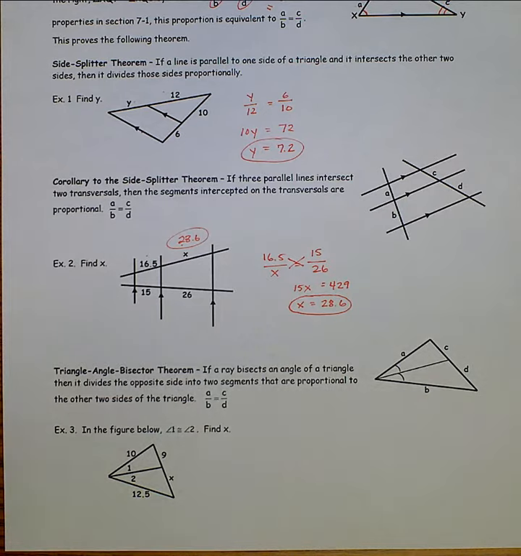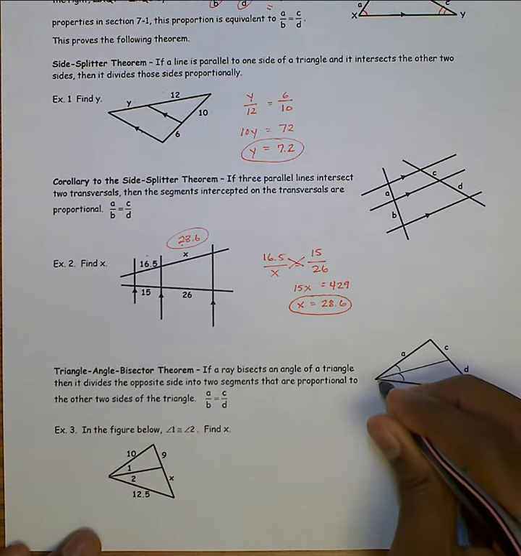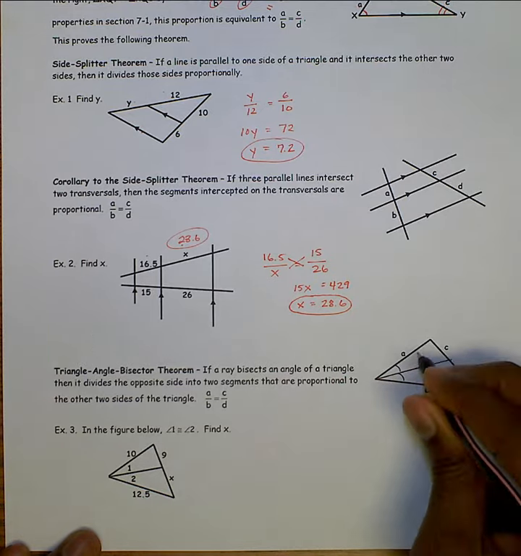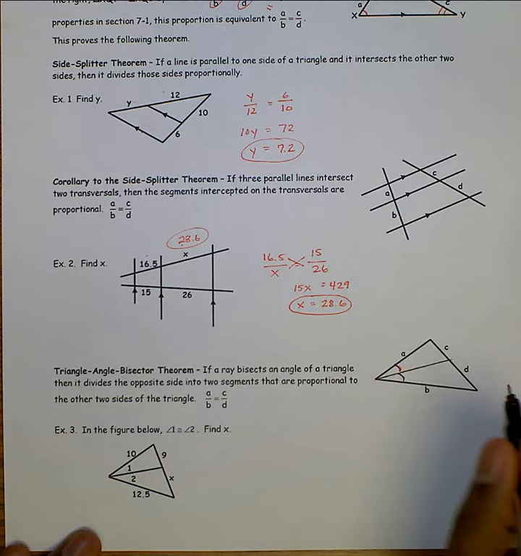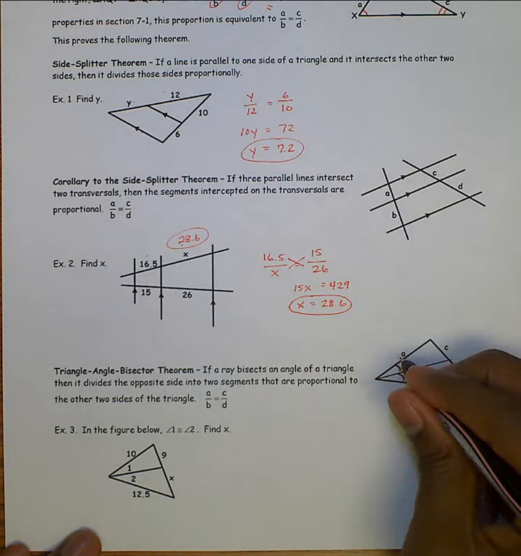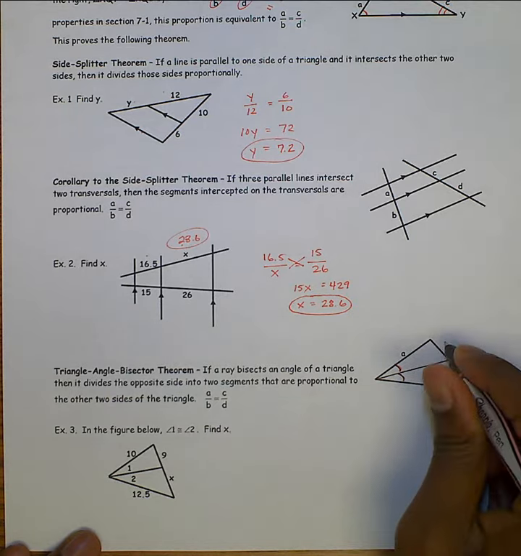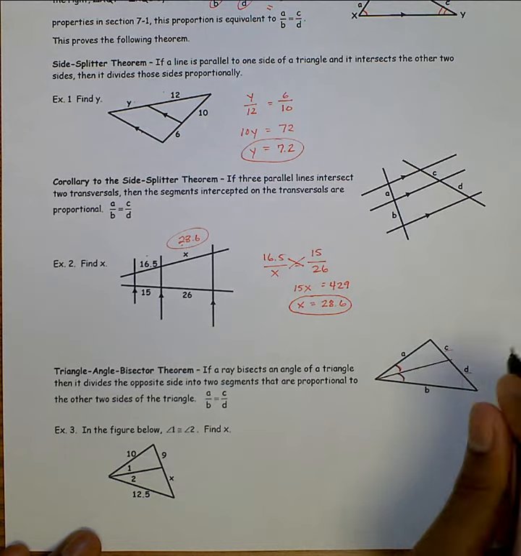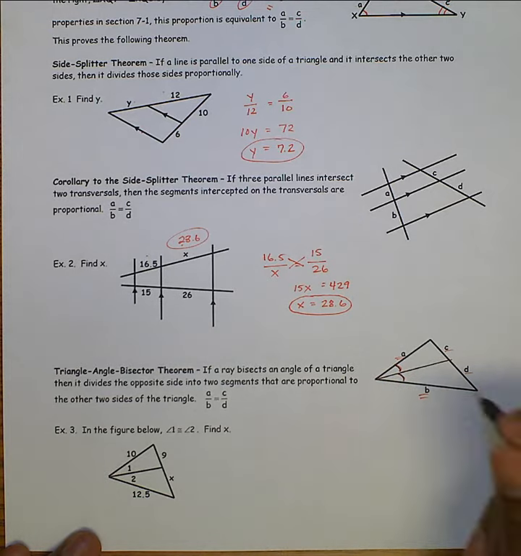And so what that means, let's say that when we have a diagram here, this ray bisects the angle here. And so what this says is, if it bisects this angle, then it divides these sides, C and D, in the same manner, in the same proportion as it divides these sides. So let's look at an example.